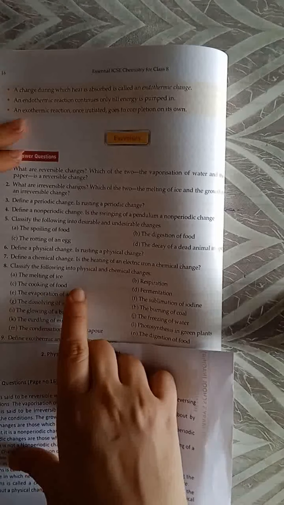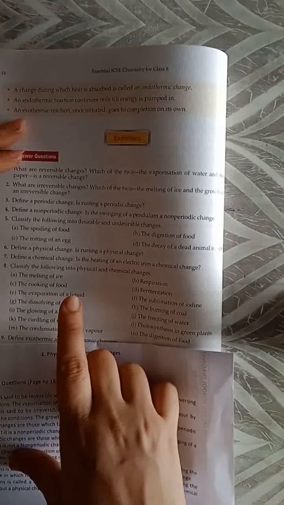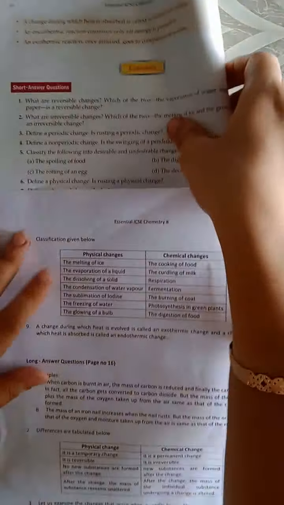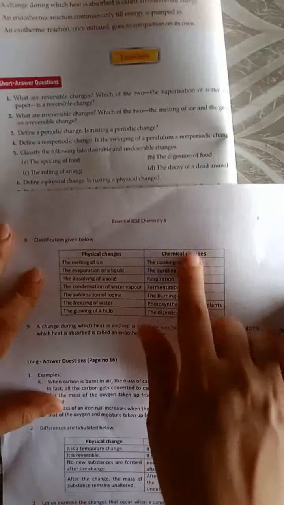Now comes the second last question, the 8th for today. You have to classify the following into physical and chemical changes. I'm just telling you the answers. The melting of ice is a physical change. You have to make columns like this: physical changes and chemical changes.